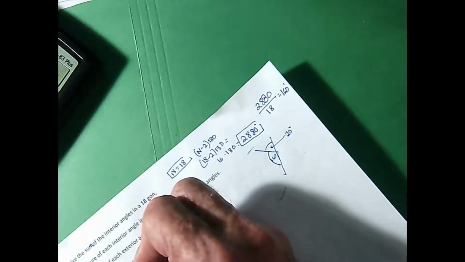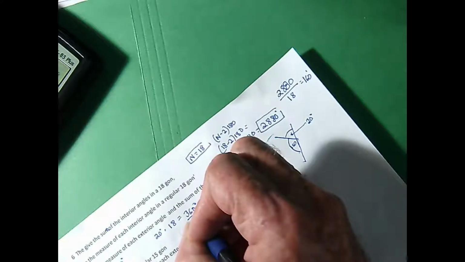And the sum of the exterior angles? Well, gosh, I got 20 degrees on each one, and I got 18 of them. So 18 times 20. Interestingly, I still got 360 degrees, don't I? Yeah. The exterior angles will always sum to 360. It's a beautiful thing about polygons.